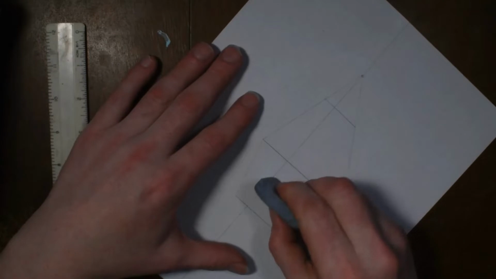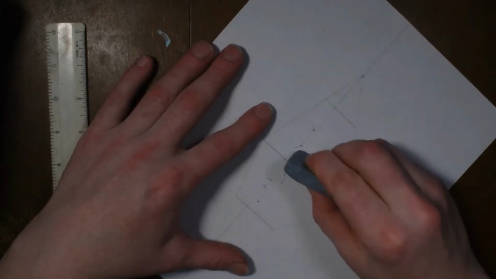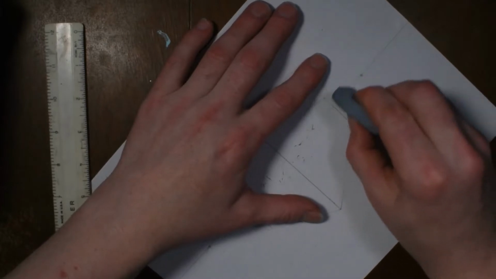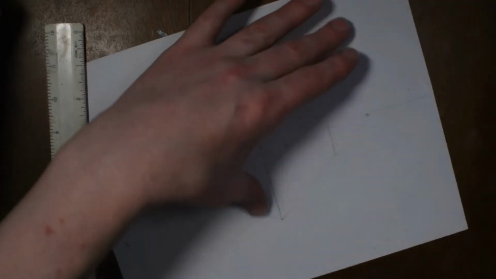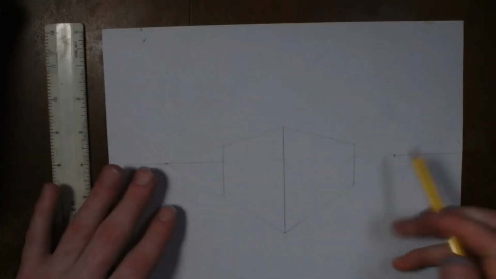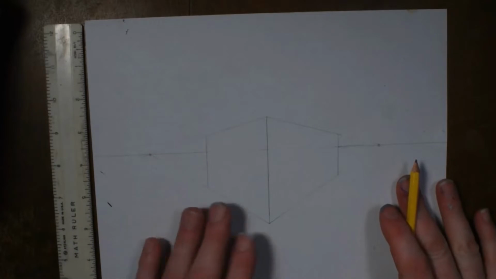We don't need the horizon line in the center anymore. That was just to find our vanishing points. Oops, shouldn't erase that. I'll put that back. Let's get that back over there. All right, so this is the beginning of the house.